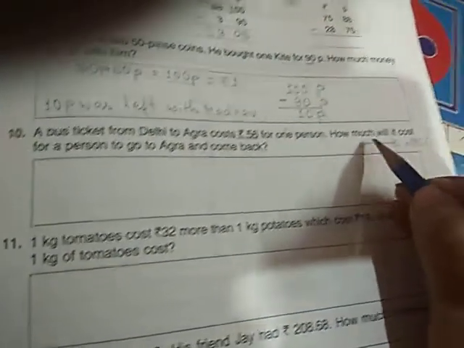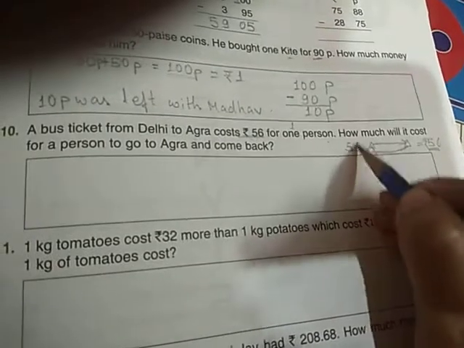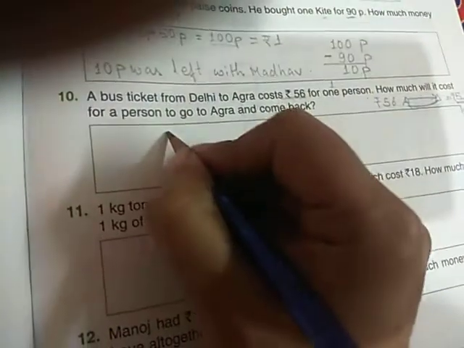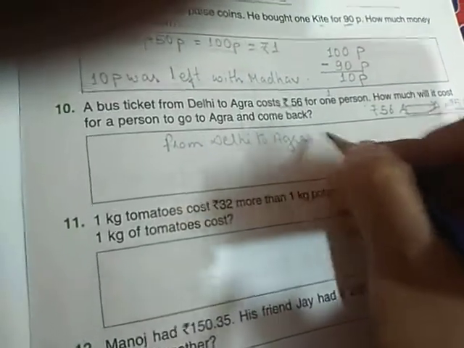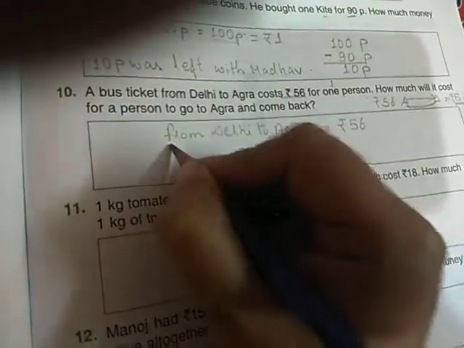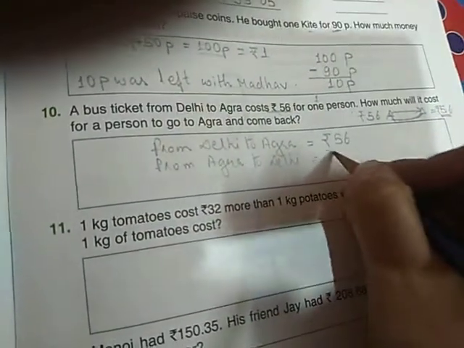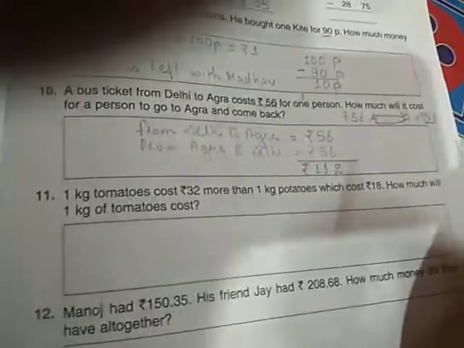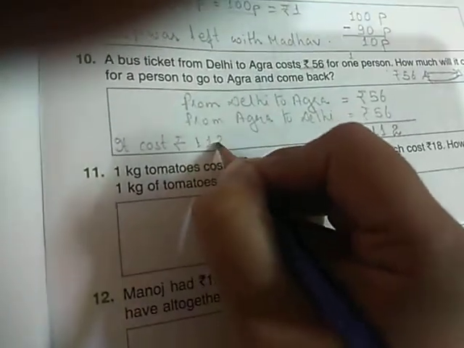Now, from Delhi, you went to Agra, so you paid 56 rupees. Again, from Agra, you are coming back to Delhi, so again you will pay 56 rupees only. Isn't it? So, how much for a person? We have to add. From Delhi to Agra, rupees 56. Again, from Agra to Delhi, again 56. Add it together, rupees 112. Okay, so how much will it cost? You can write it: cost rupees 112.